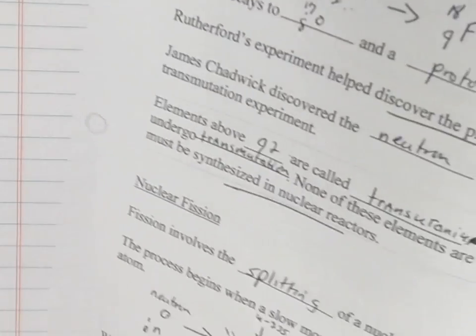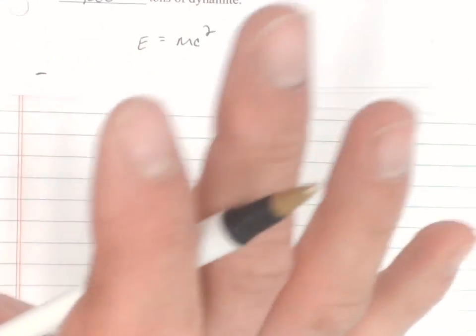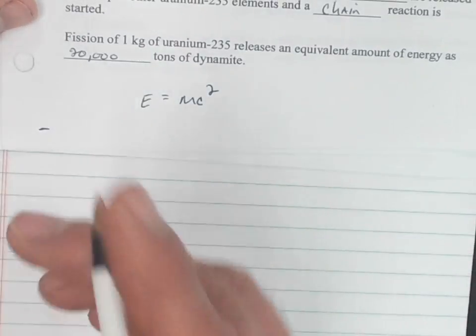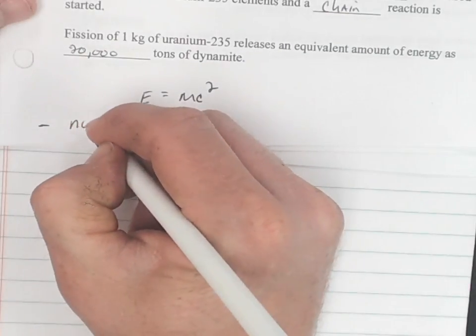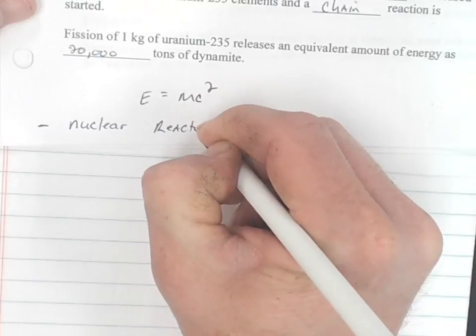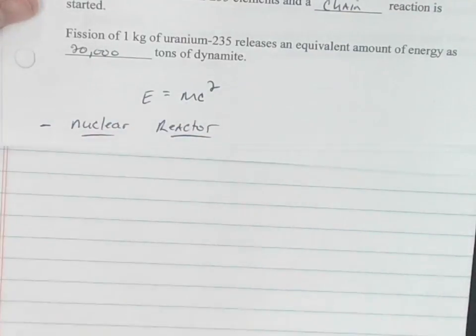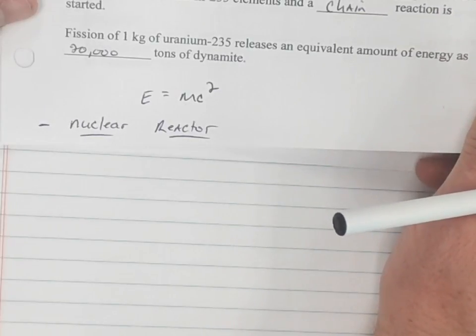By the way, let's just add one note here: in nuclear fission, this takes place in a nuclear reactor. So all nuclear reactors right now are fission reactors.